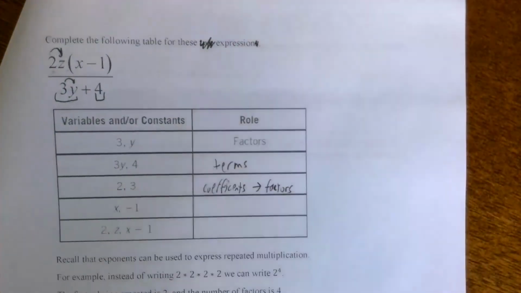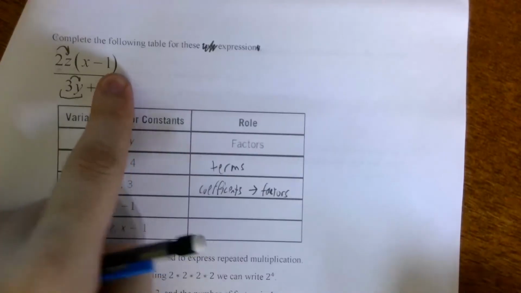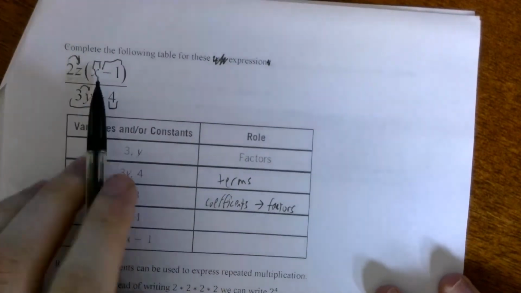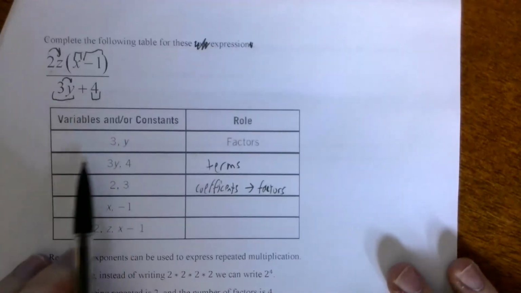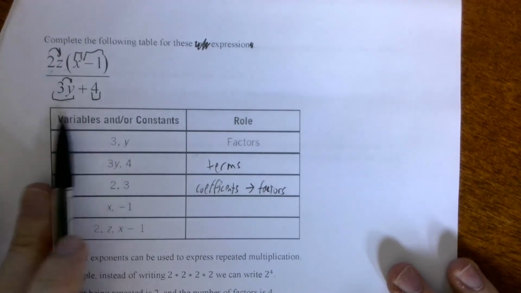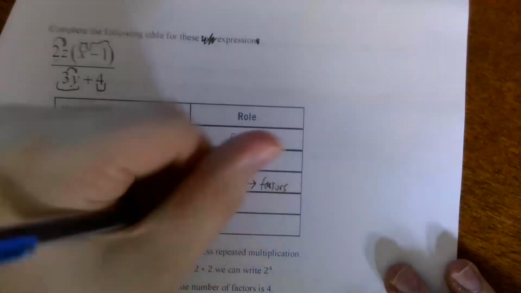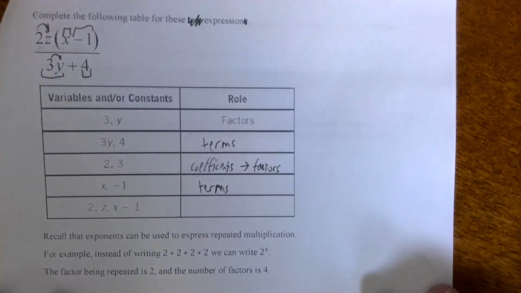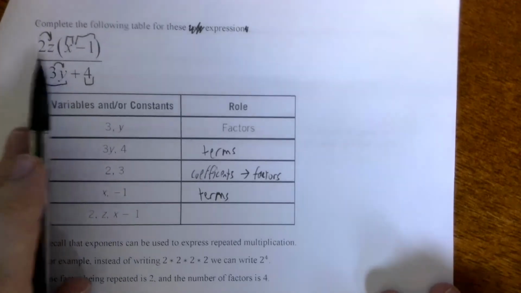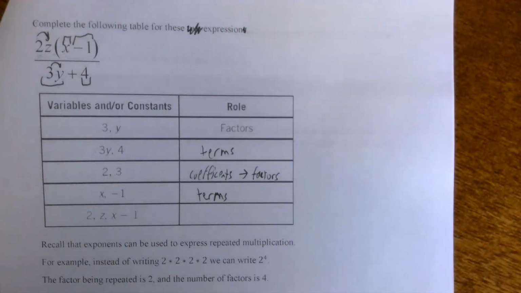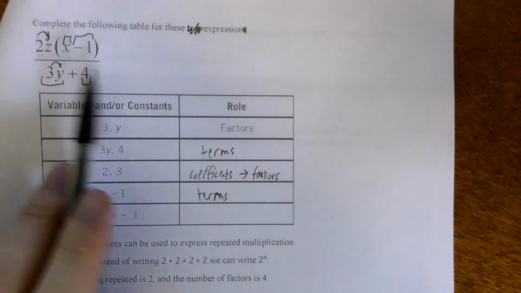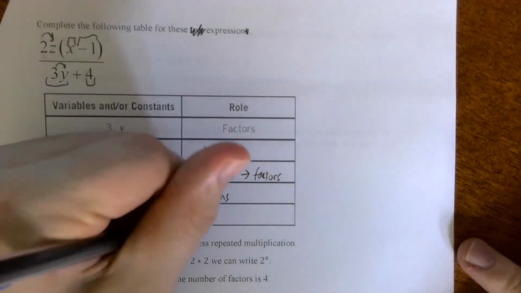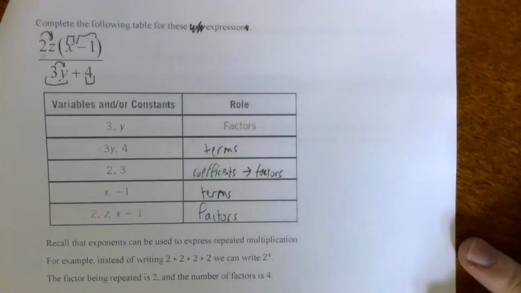What about x and negative 1, right? So we have x and negative 1. Well, we could just say that those are both terms, right? They're just like 3y and 4, right? So we're just subtracting those. So we could say that these are also terms. Okay. And then finally, the last one, it looks like 2z, x, and negative 1. So what are those? Well, we're just multiplying them all together, right? There's a bunch of multiplication happening. So that just means that these are factors. Okay?